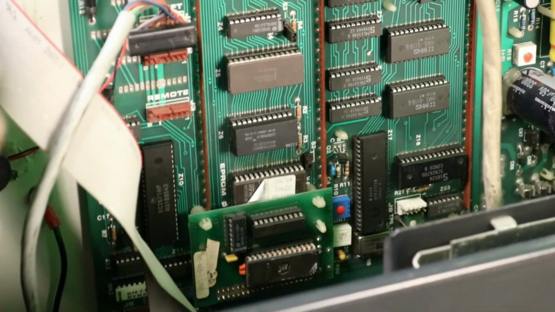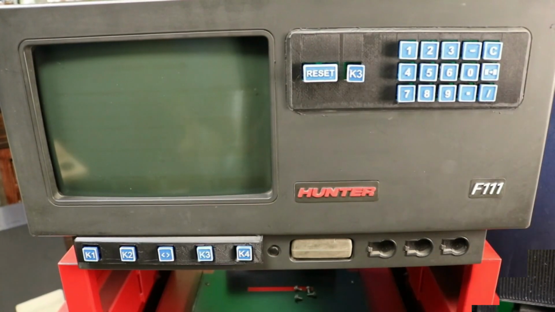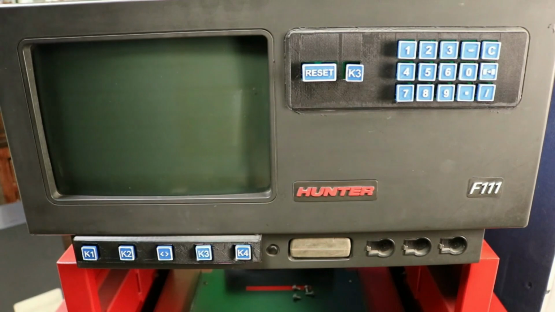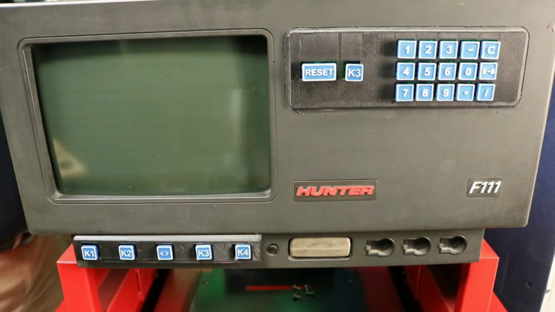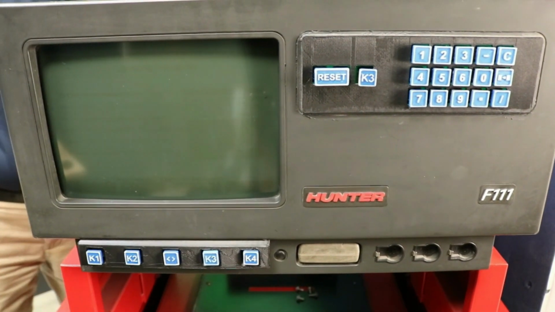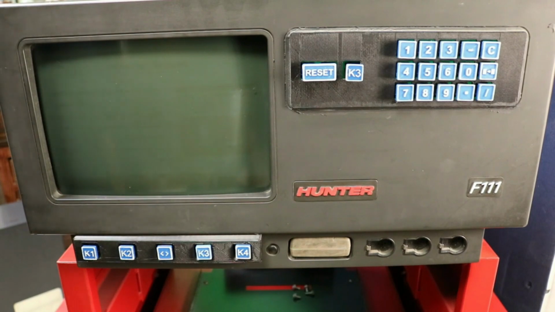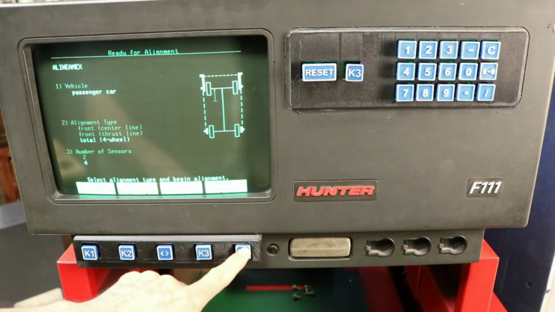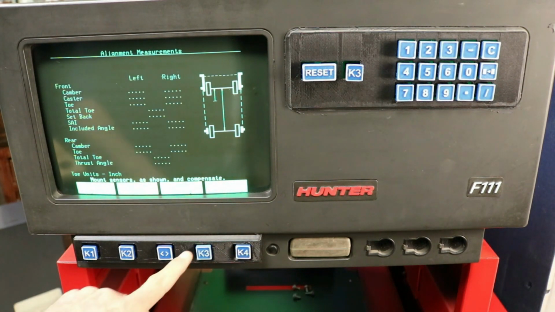So now let's turn this machine around here. Well, let me turn it on and hopefully everything will work. I hope it works. There you go. Well, it seems like it's working. Spec memory.